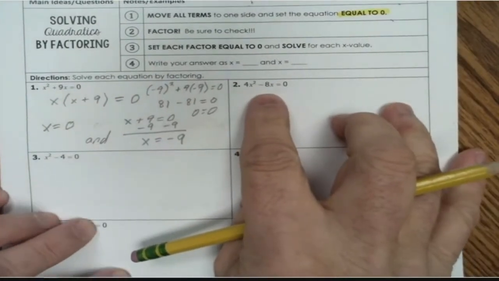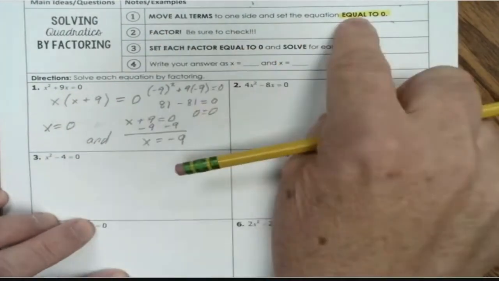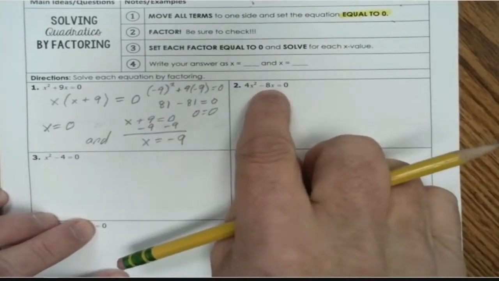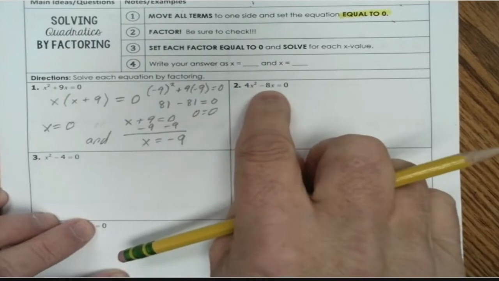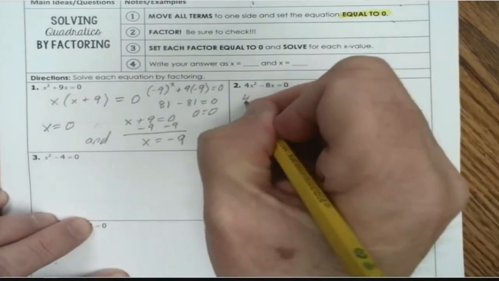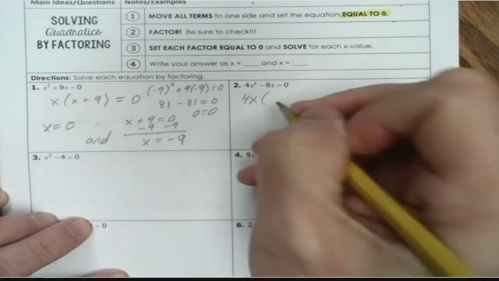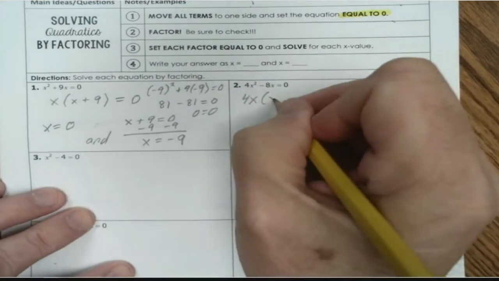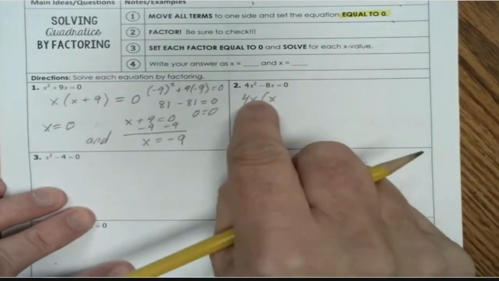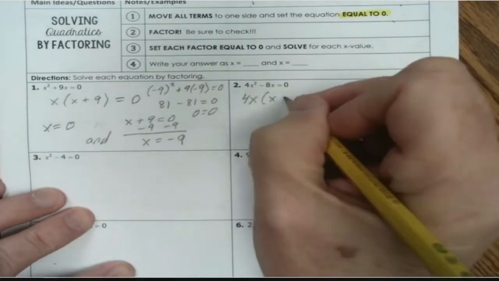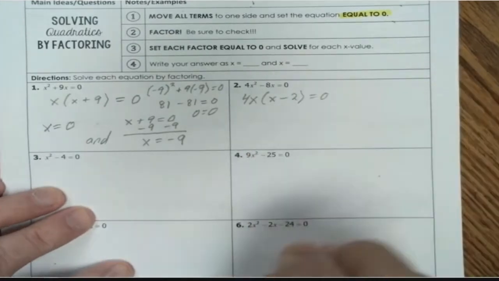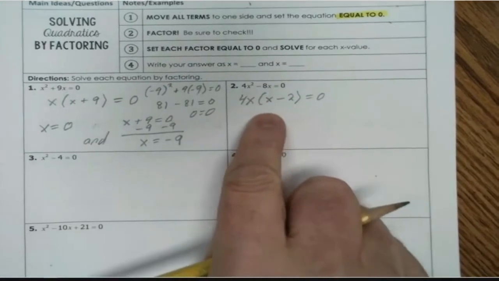Well, again, let's look for a greatest common factor. Since it's already been set equal to 0, we skip that step. But I see there's a 4 in each term that we can divide out, and there's an x in each term. So we can divide out 4x. When we divide 4x out of 4x squared, that leaves us an x. We divide 4x out of negative 8x, that just leaves negative 2.